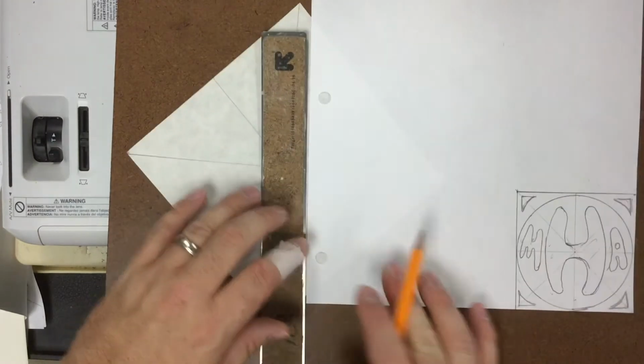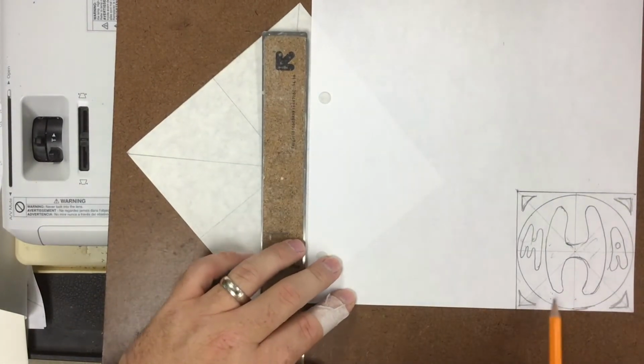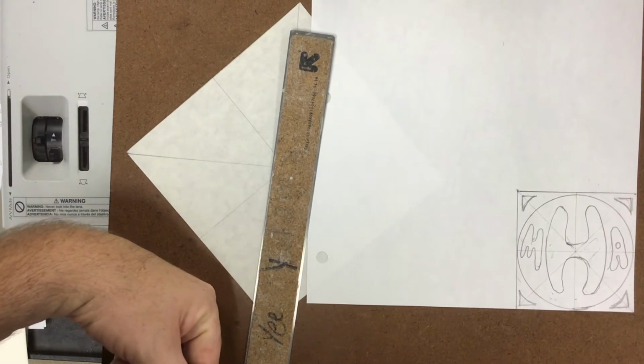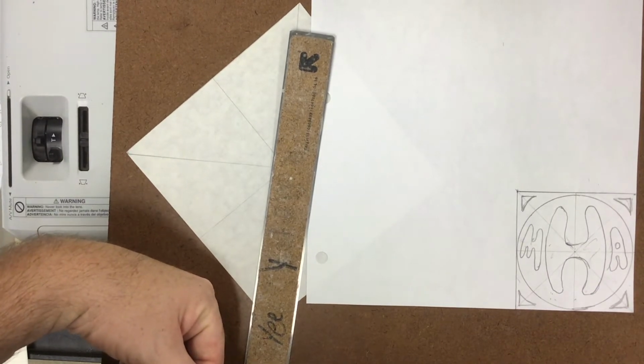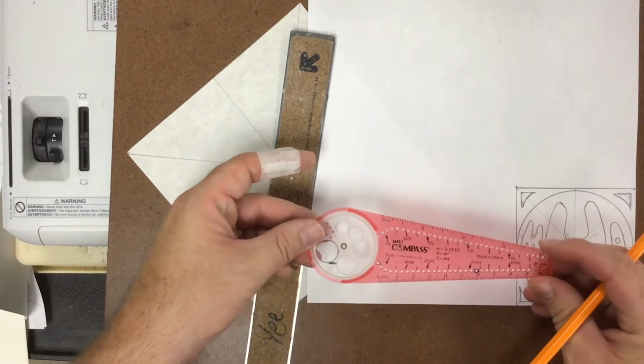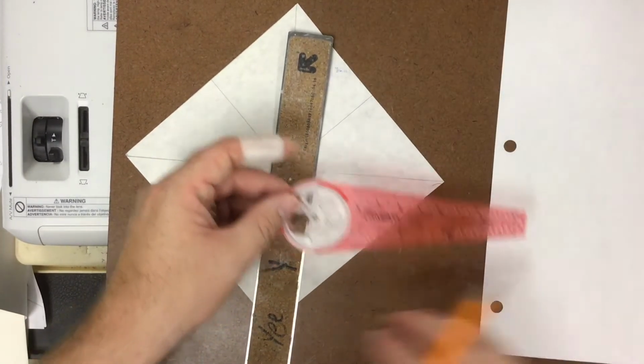So now we have these guidelines that are not part of the design, but they tell us exactly where the middle of the paper is, and that will help us make sure everything is symmetrical if we want it to be symmetrical, but also it can help us enlarge.